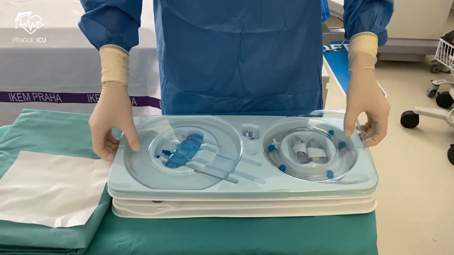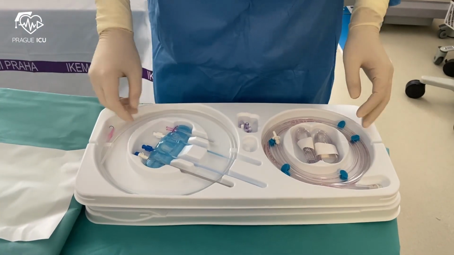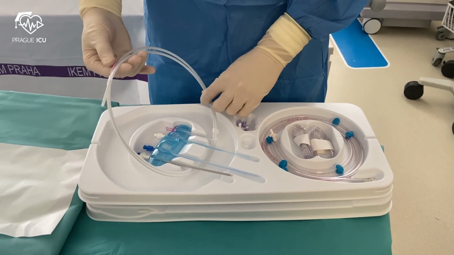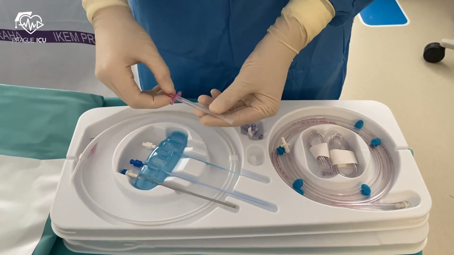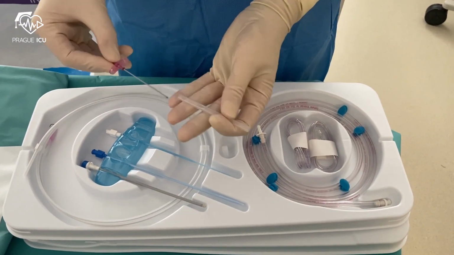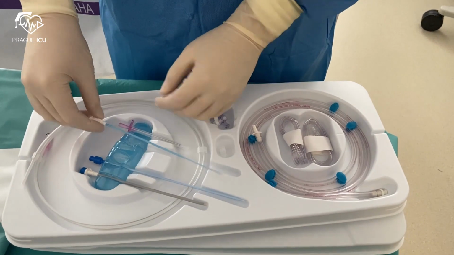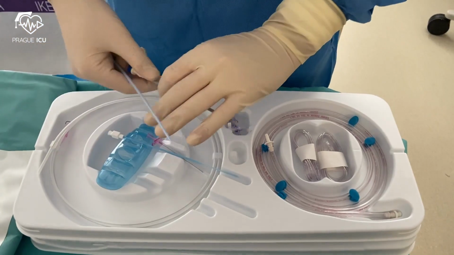The insertion tray contains tools for percutaneous insertion: guide wire, 18-gauge insertion needle, tissue dilator, and sheath.